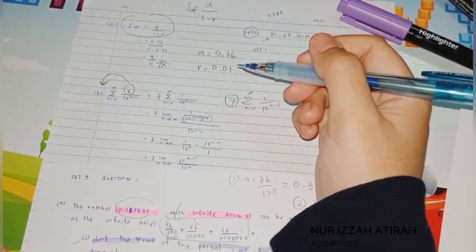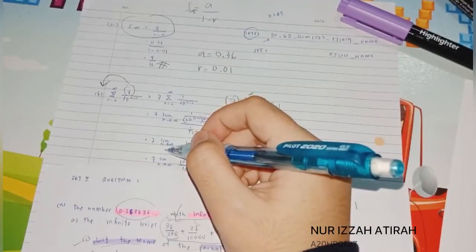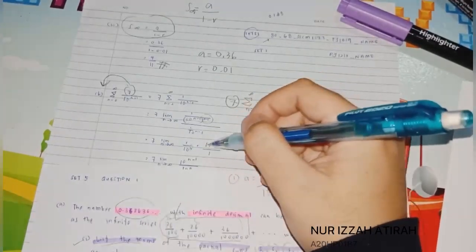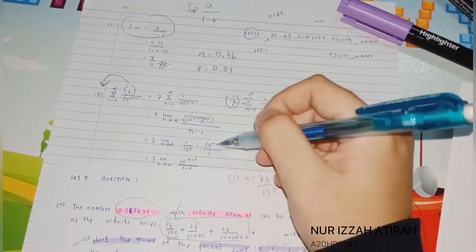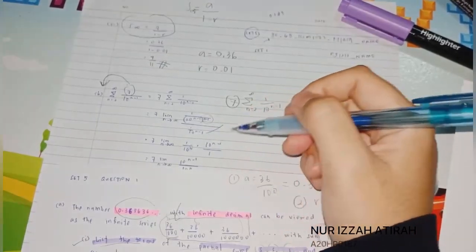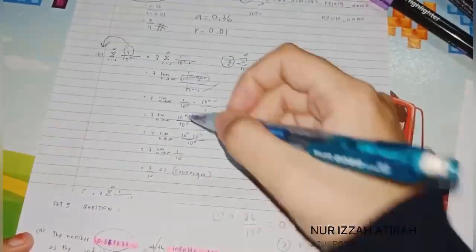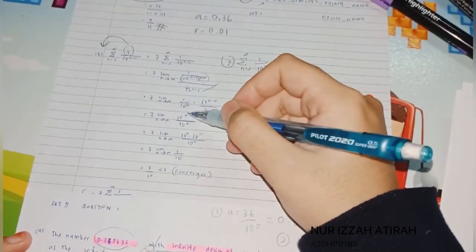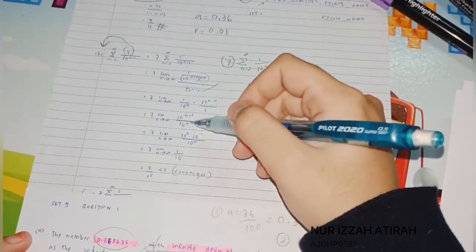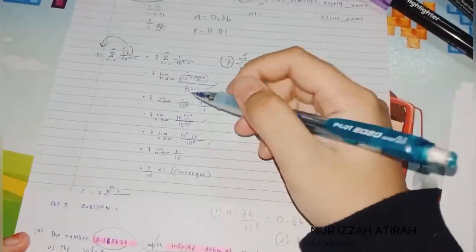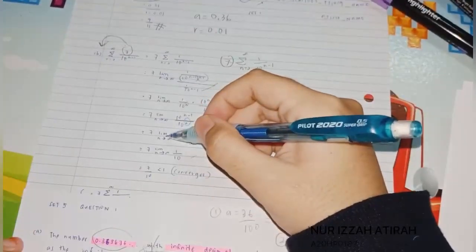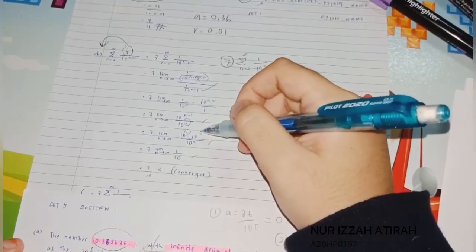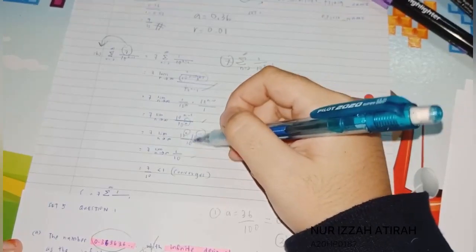So what should we do after this? 7 limit n to infinity, 1 over 10 to the power of n multiplied by 10 to the power of n minus 1 over 1. We make it like this. Then after we total up, we got 7 limit n to infinity, 10 to the power of n minus 1 over 10 to the power of n. Then we got 7 limit n to infinity, 10 to the power of n multiplied by 10 to the power of negative 1 over 10 to the power of n.